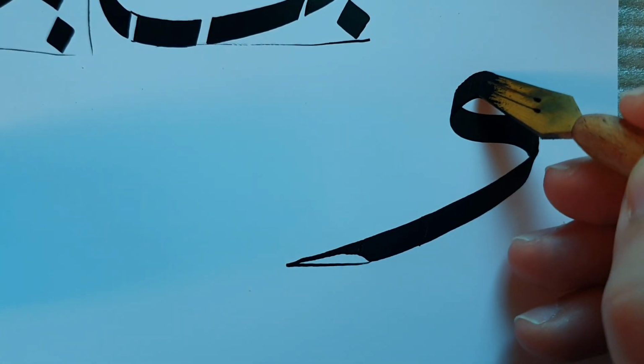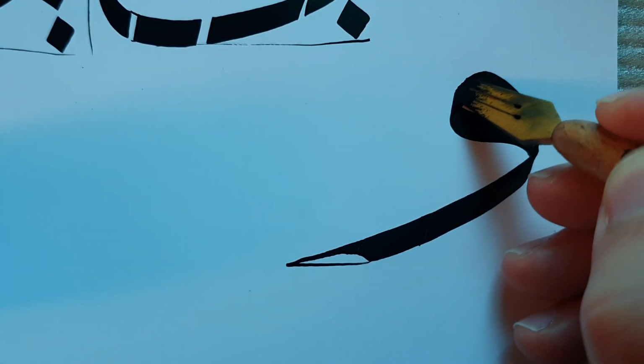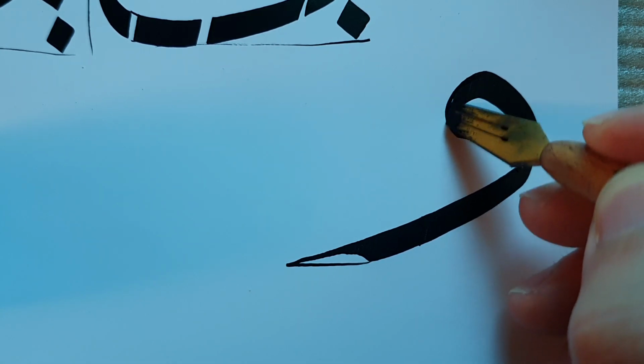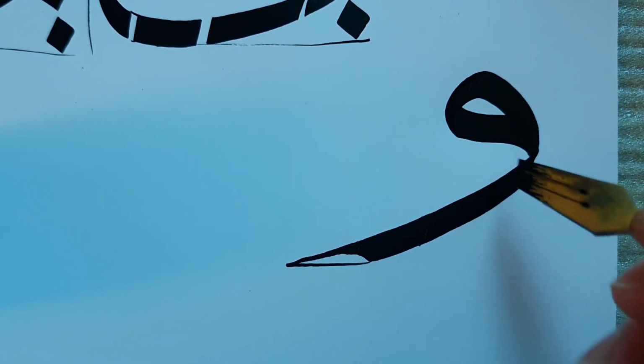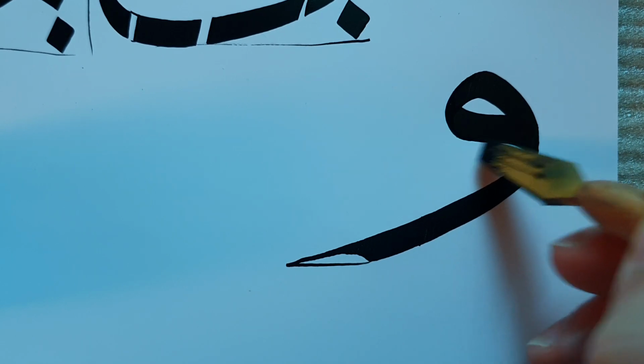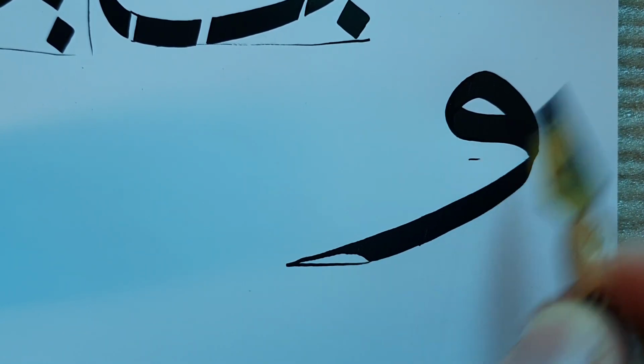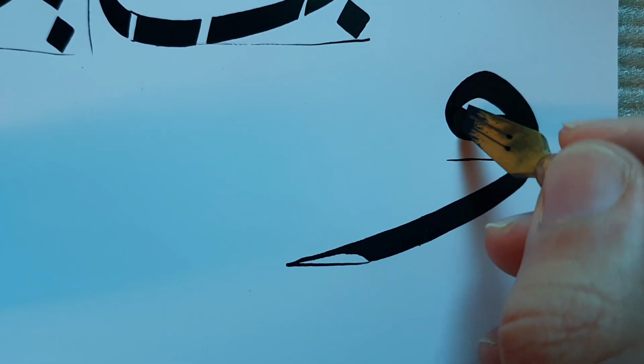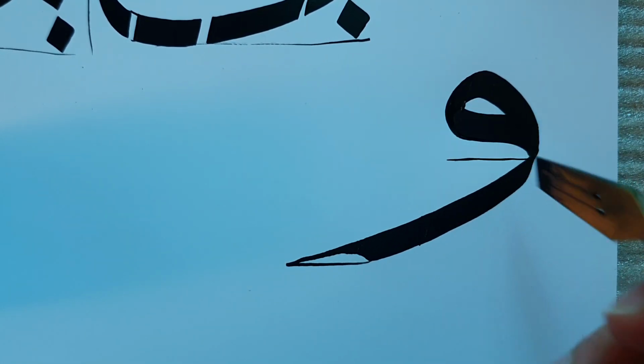And again, you're coming back for this top part and you are fixing it with this shape. A bit wide, but it's fine. So yeah, that's for the letter waw, fa and qaf.